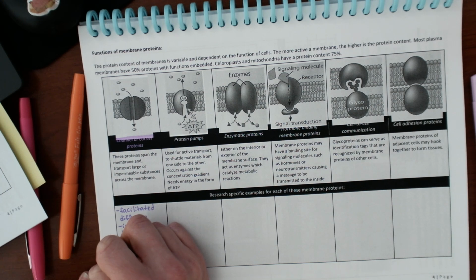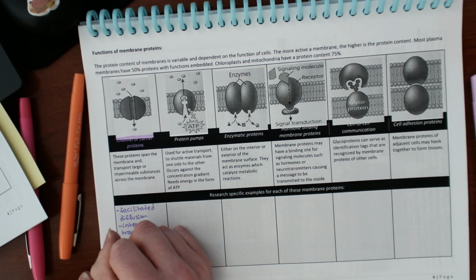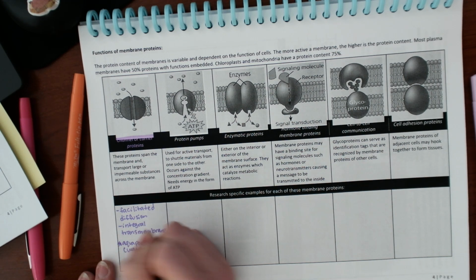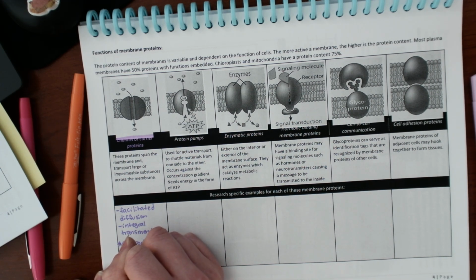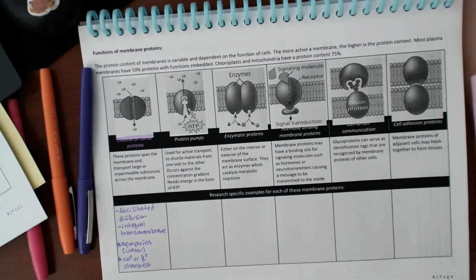An example would be aquaporins, for water, or your sodium or potassium channels. You know, either one. Close.